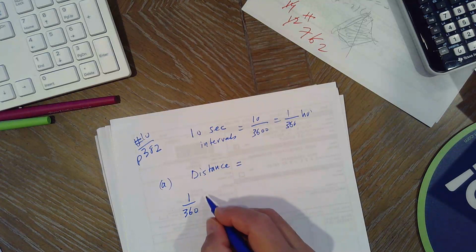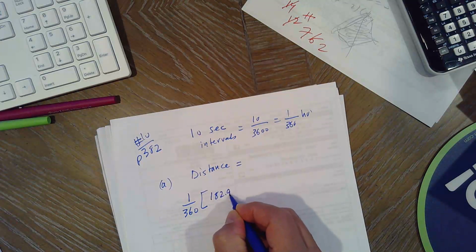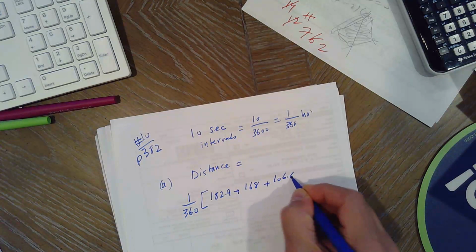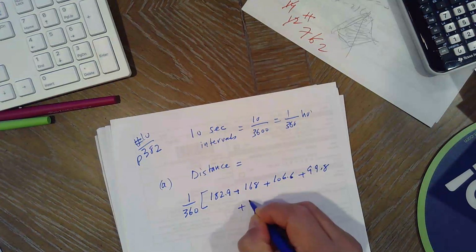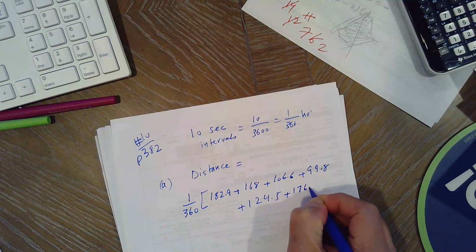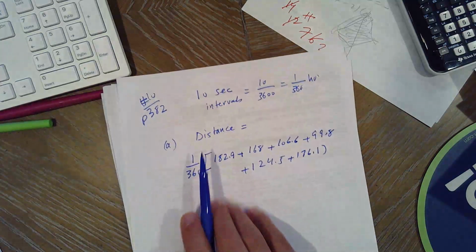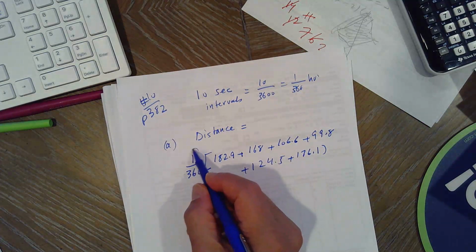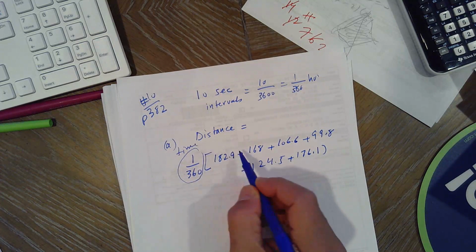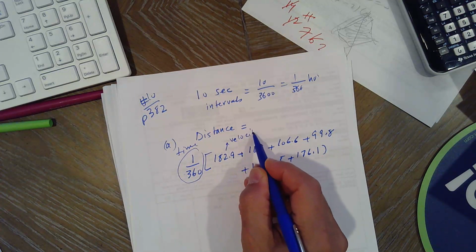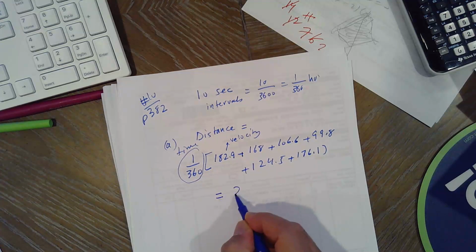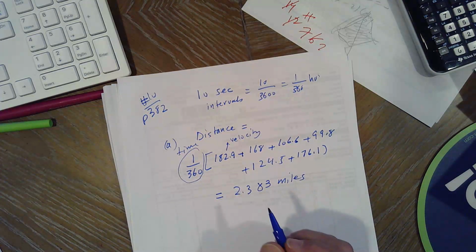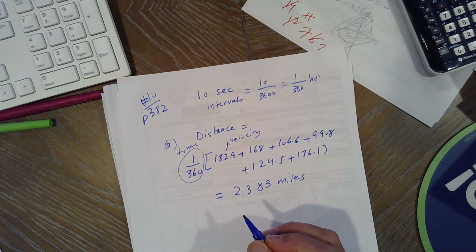We're given the velocities: 182.9 plus 168 plus 106.6 plus 99.8 plus 20.5 plus 176.1. Instead of doing 1 over 360 times this, 1 over 360 times that, I pulled that out. Remember, distance is time times velocity for each one of them, okay? And if you put that in your calculators, the distance traveled during that time period is 2.383 miles.